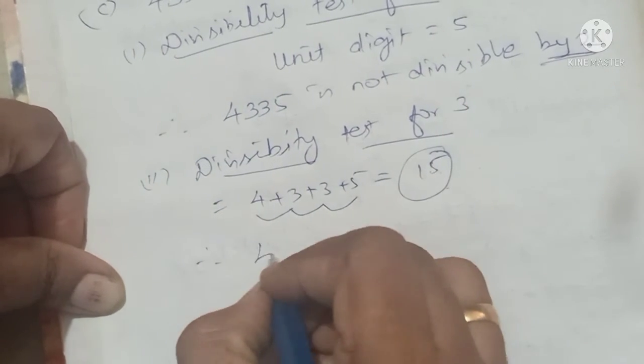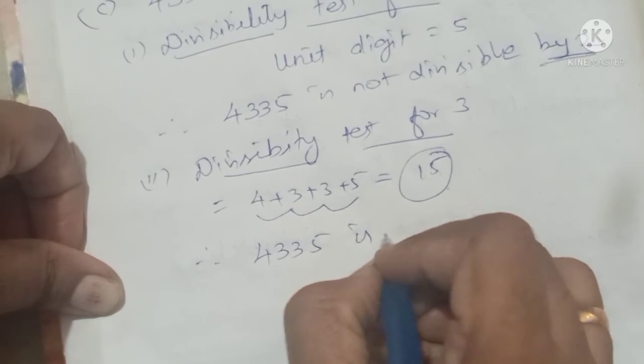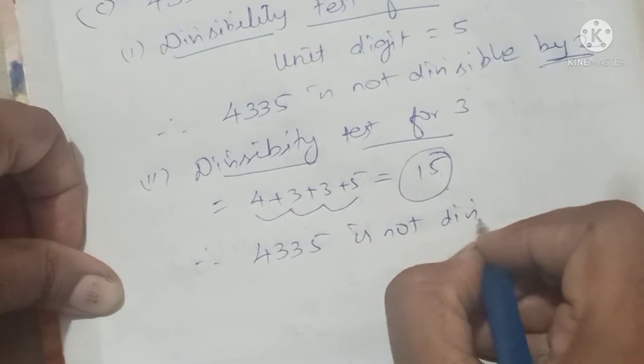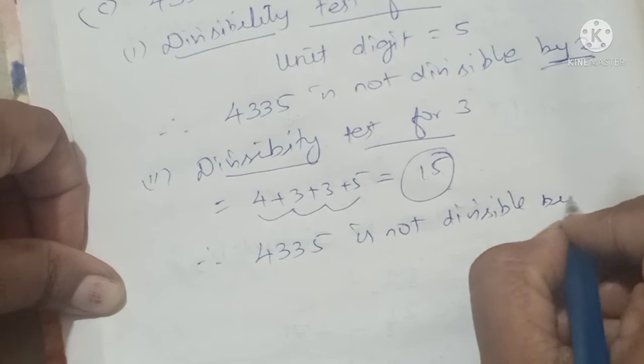So therefore, 4335 is not divisible by 2, and is not divisible by 6.